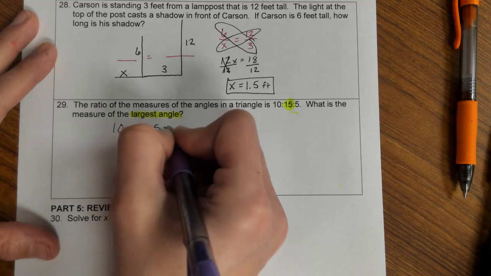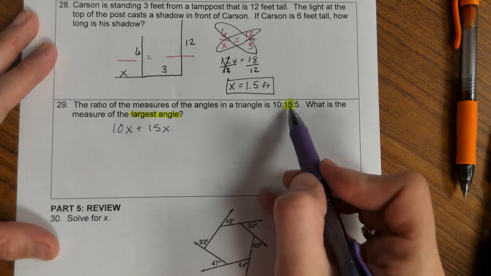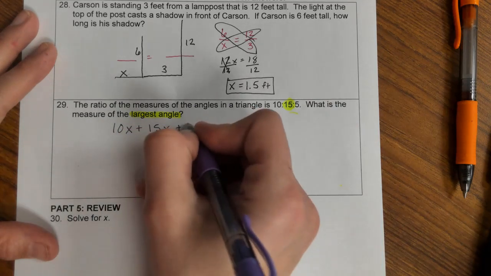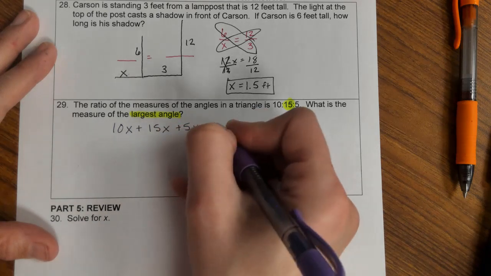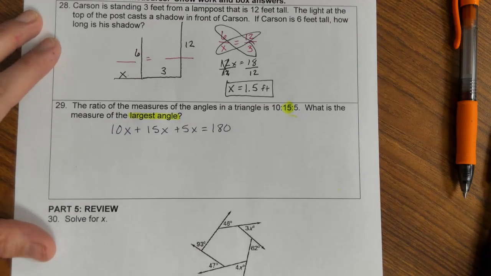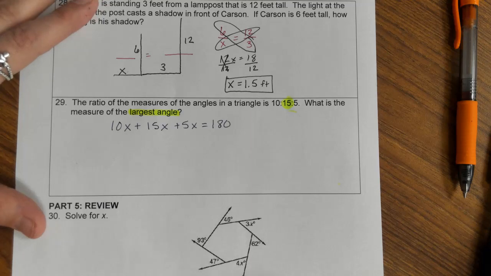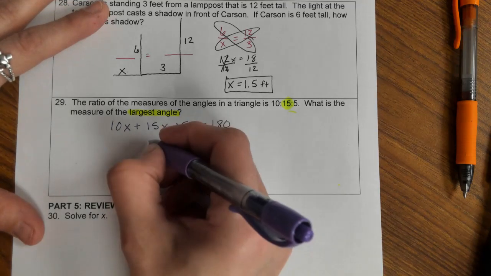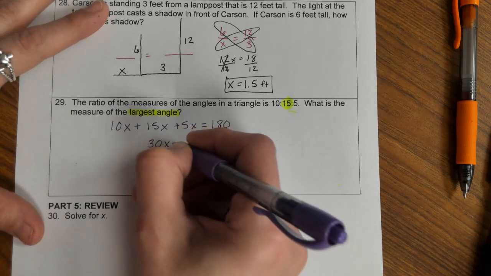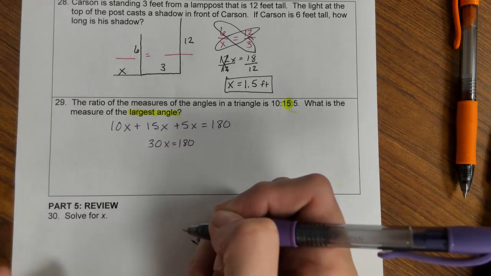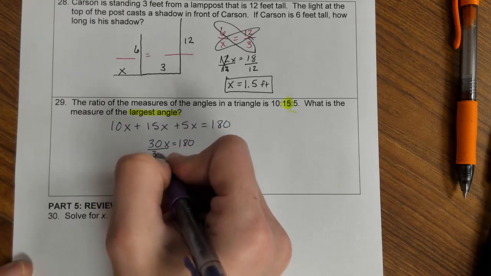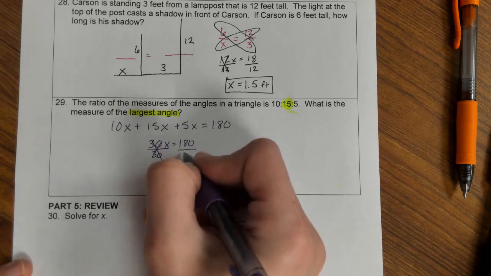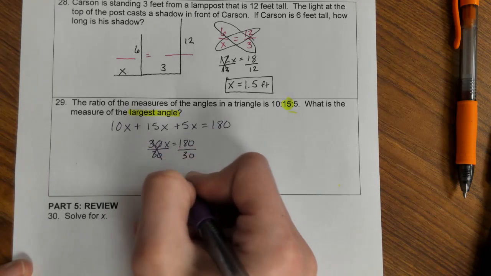Where am I getting 10 and 15 from? Here, here. Plus the 5x. We're talking about angle measurements, 180 degrees. Okay? Combine your like terms. You're going to get 30x equals 180. Divide both sides by that 30. X is going to come out to 6.